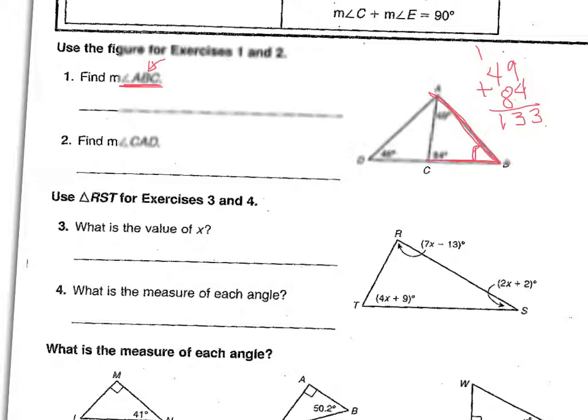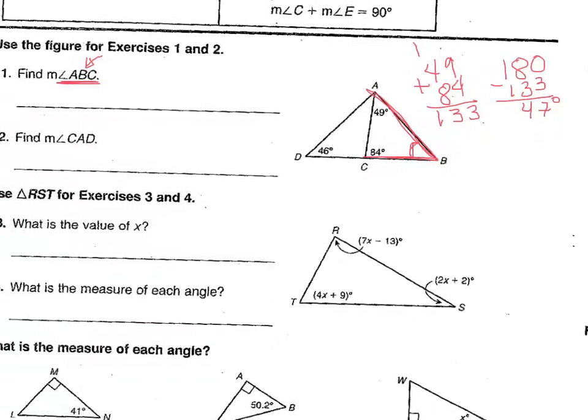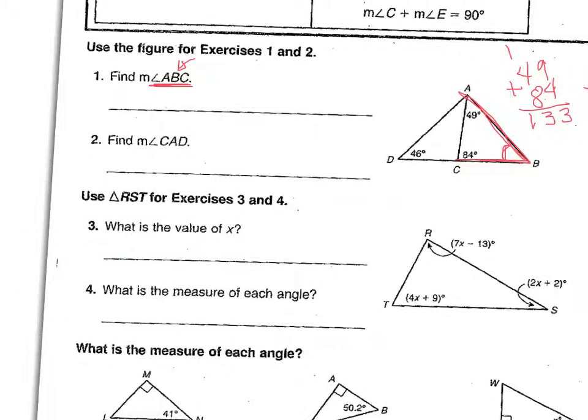Then subtract 133 from 180, and that would be 47 degrees. So that angle is 47 degrees.